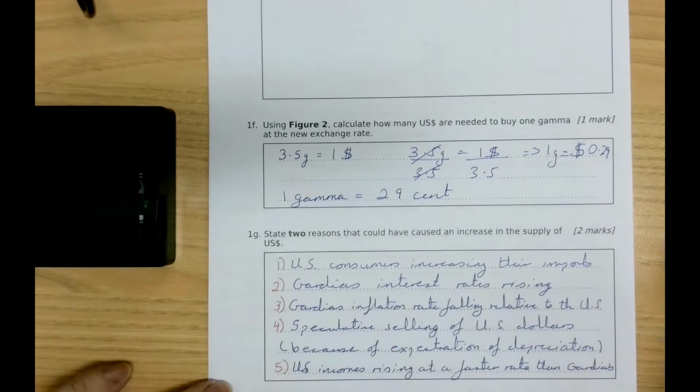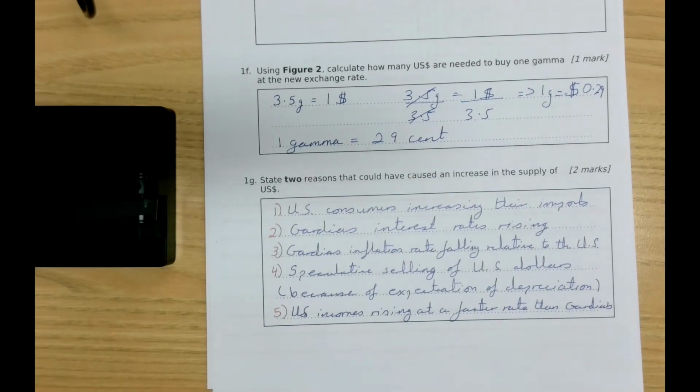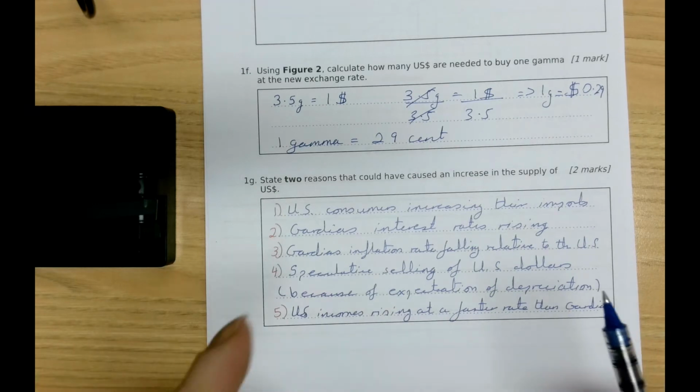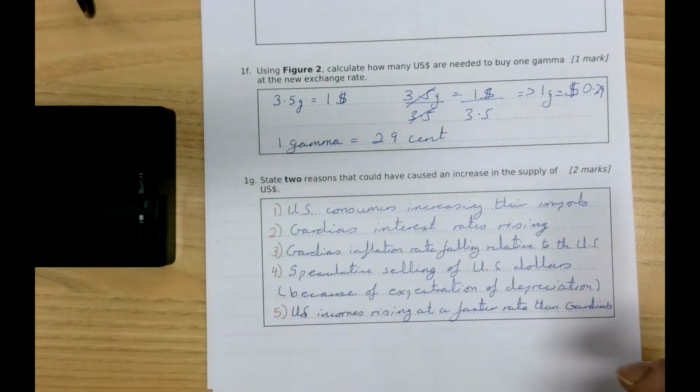Just keep that in mind, that when we're trying to find the exchange rate, just work out what you want. That is USD per gamma. How many US dollars do you get for 1 gamma?